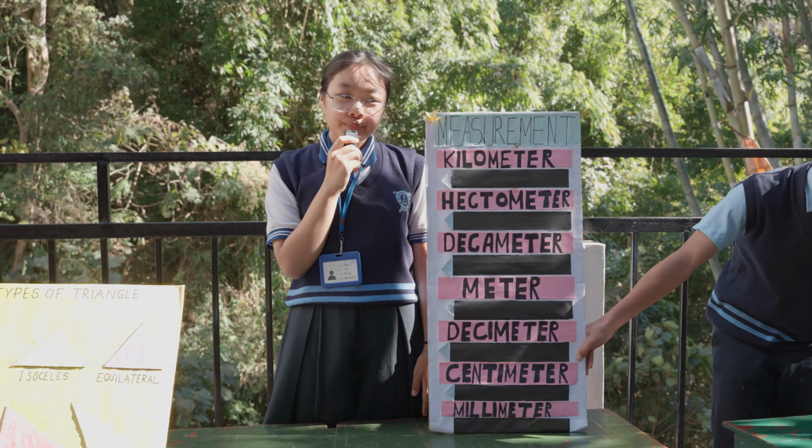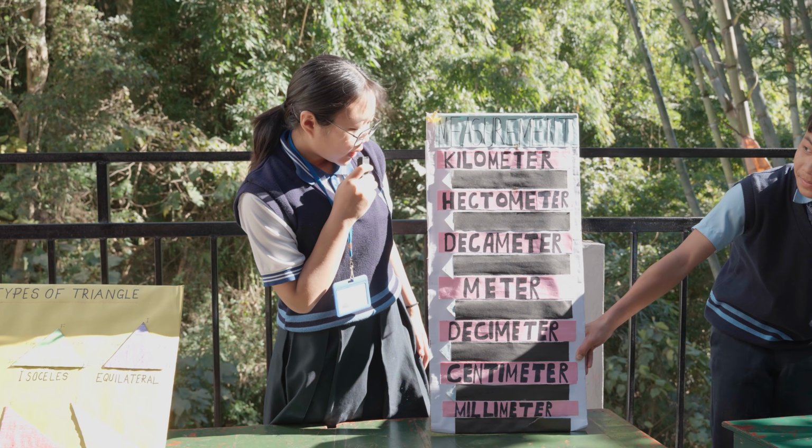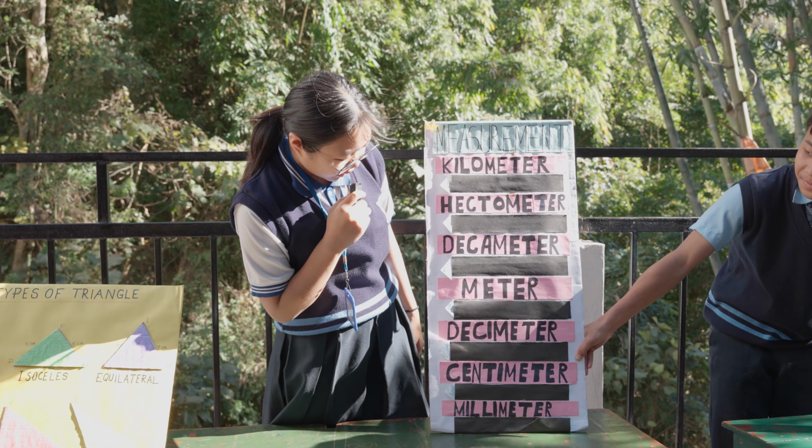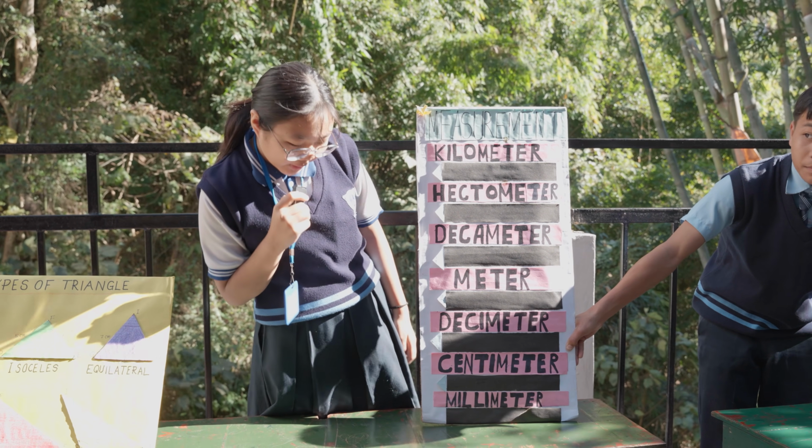Today I will be presenting tables of measurement. First we have kilometer, hectometer, decameter, meter, decimeter, centimeter and millimeter.